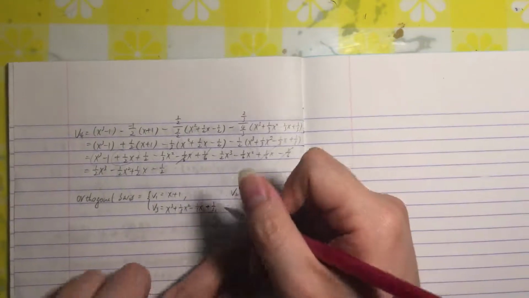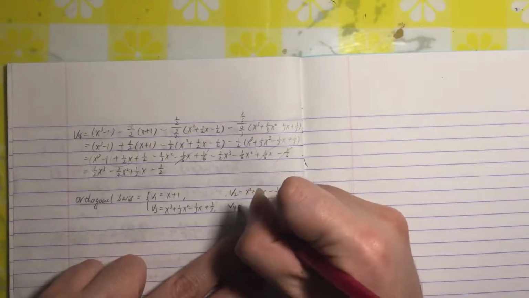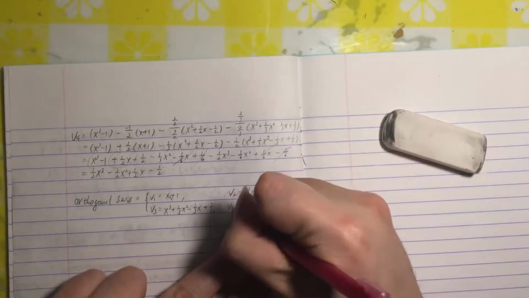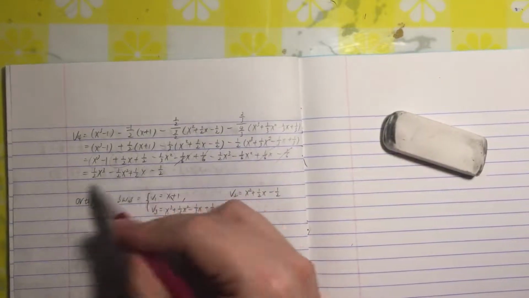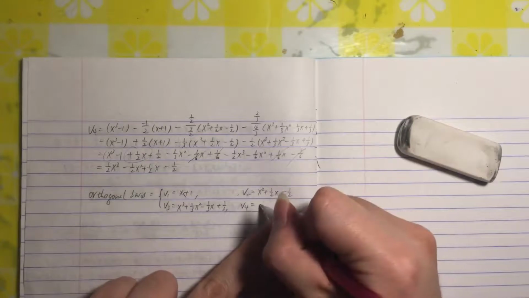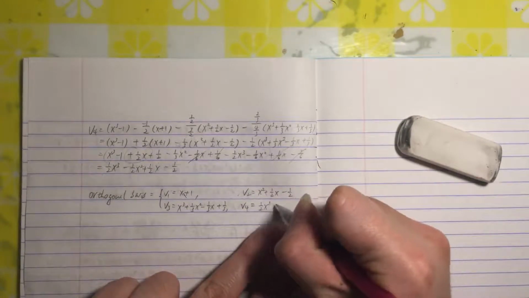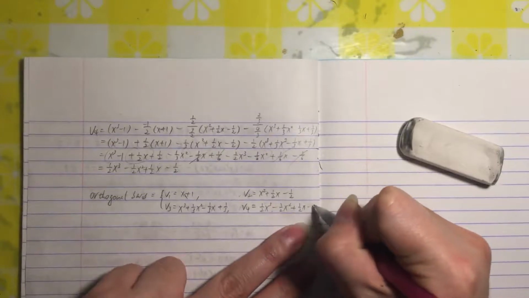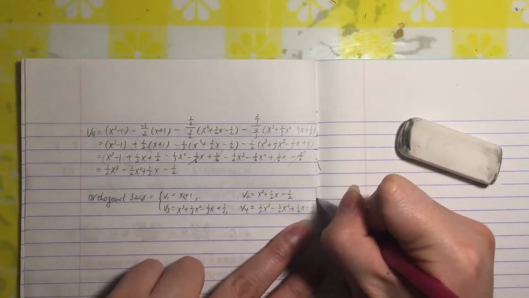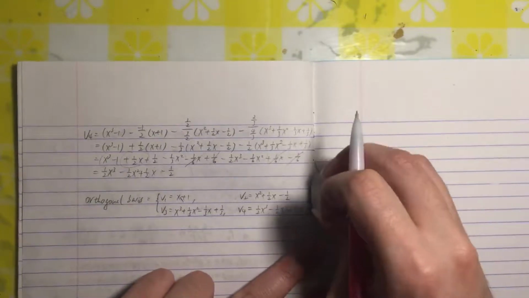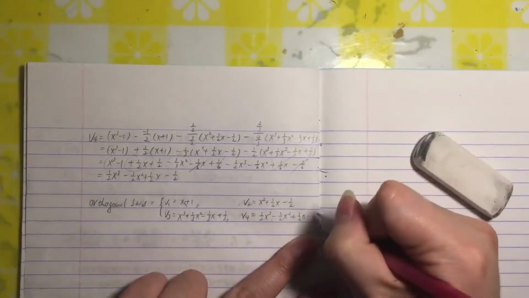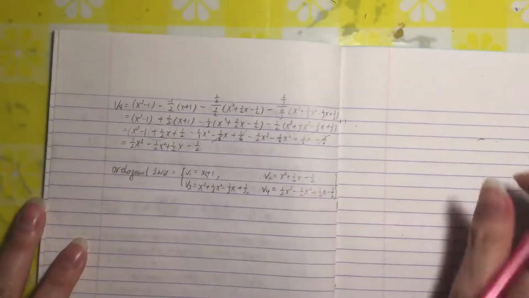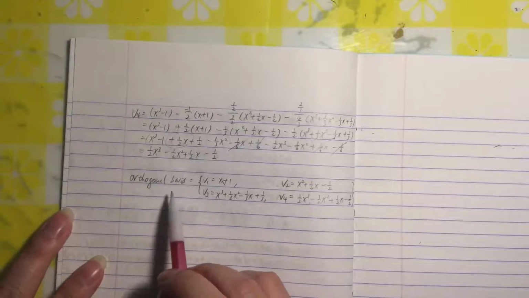That's V3. V4 is this vector, half of s cubed minus half of s squared plus half of x minus half. This is the orthogonal basis in P3.